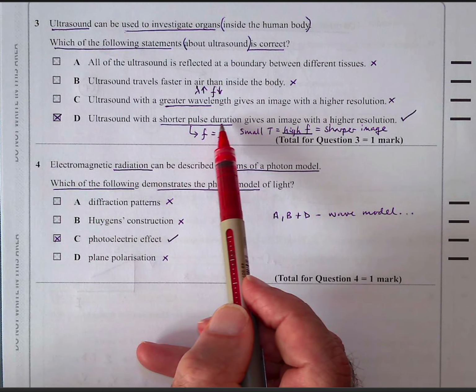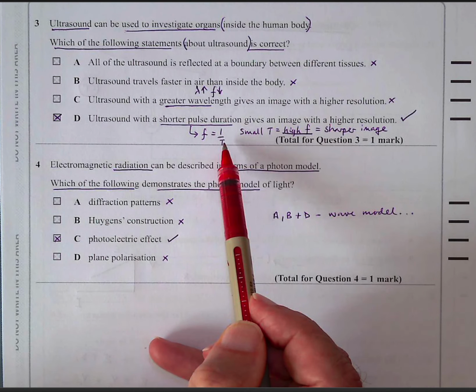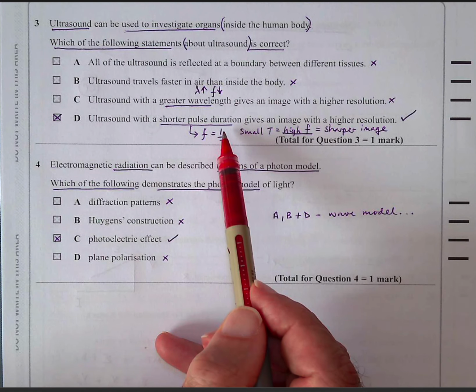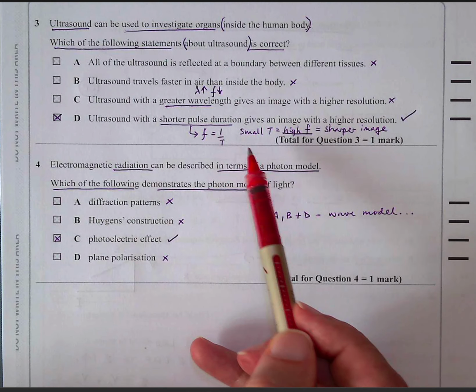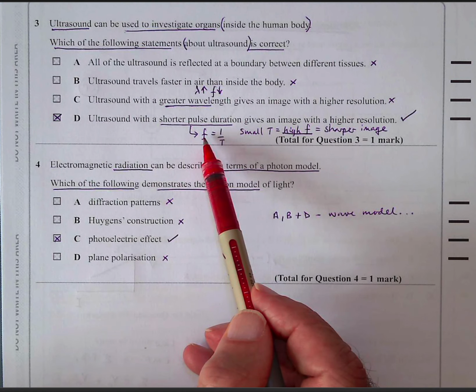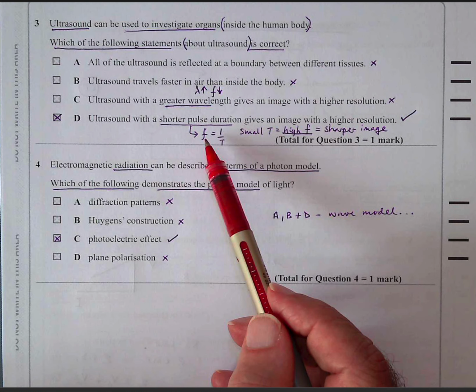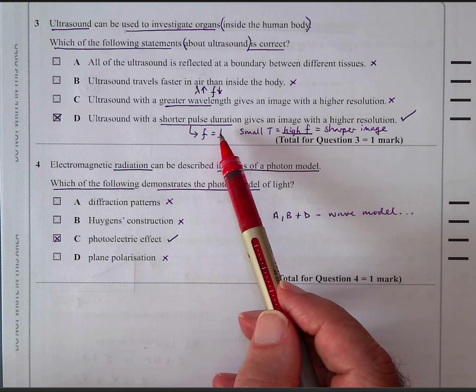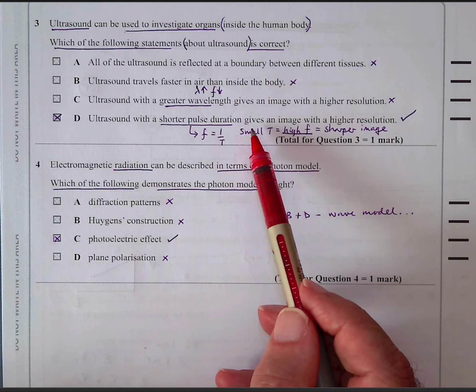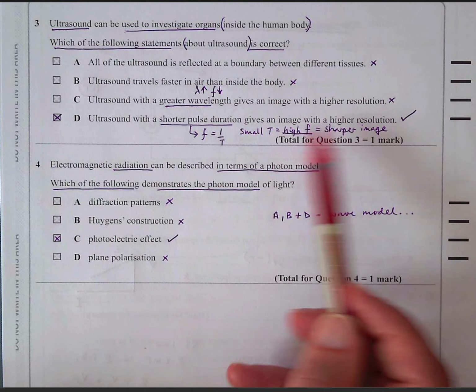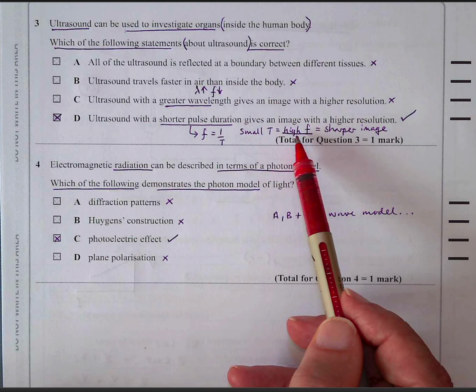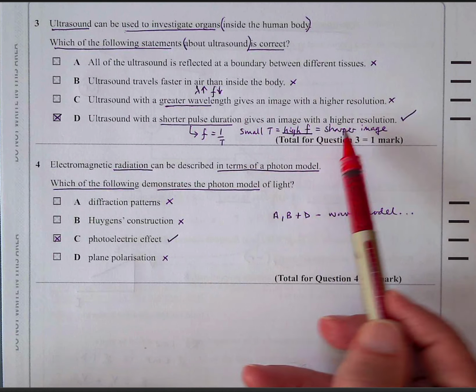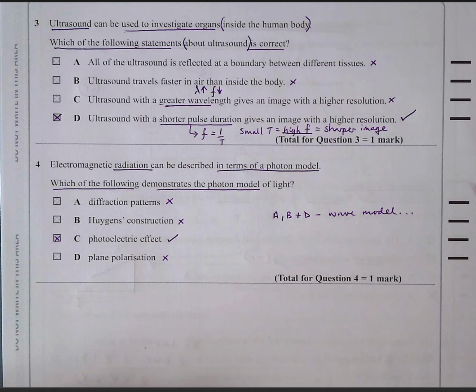Ultrasound with a shorter pulse duration means the period is smaller. So you may have done this in an oscilloscope. A small period means a bigger frequency. Okay? So it means that the waves will be sharper. There'll be less duration of each one, so the peaks will be more pointed. Gives an image with a higher resolution. So this is correct. Small T equals a high frequency, which is a sharper image. I recommend just doing some research on the resolution of ultrasound for your own benefit.